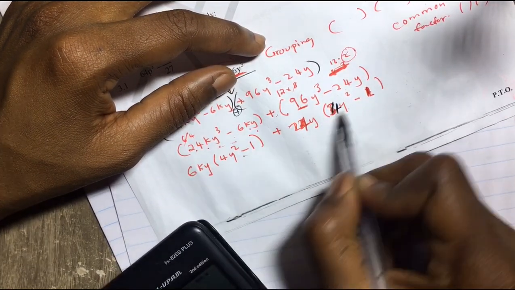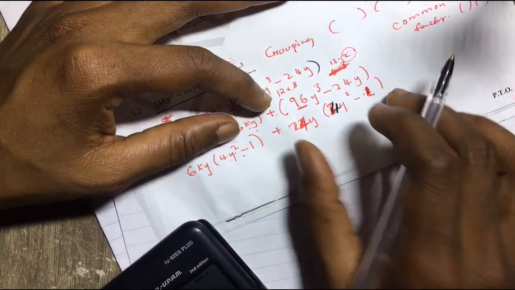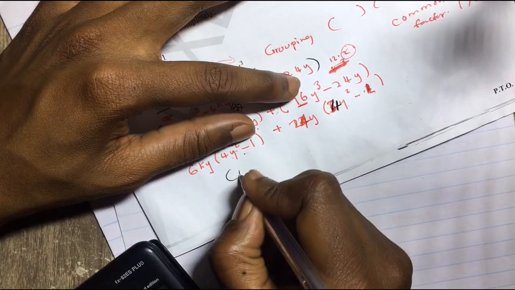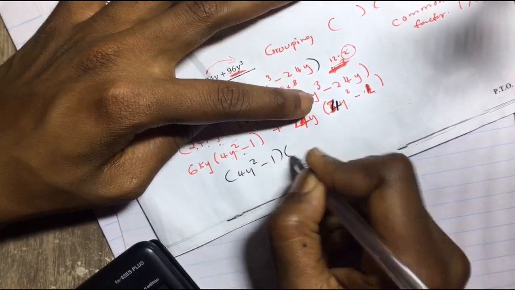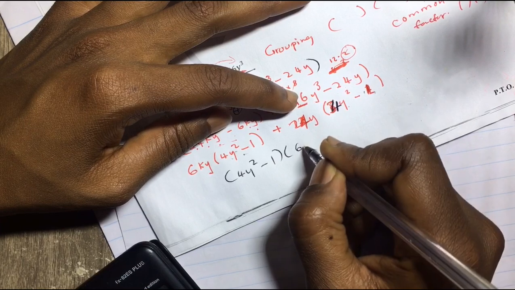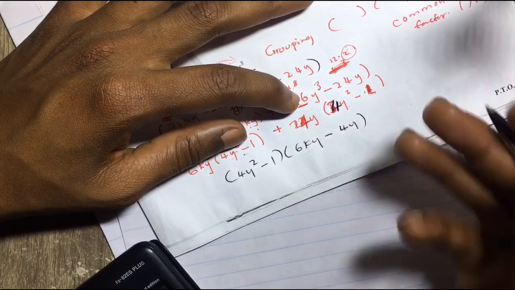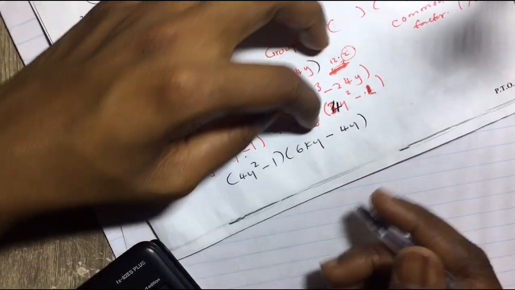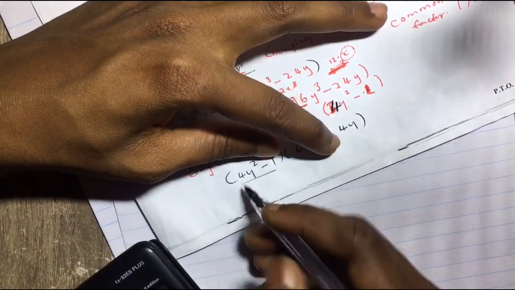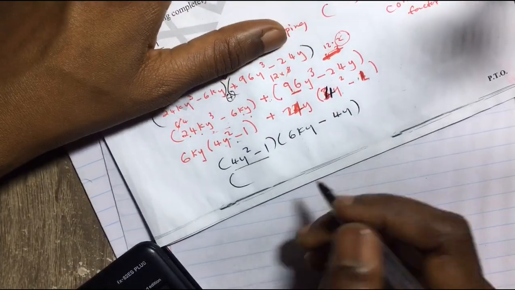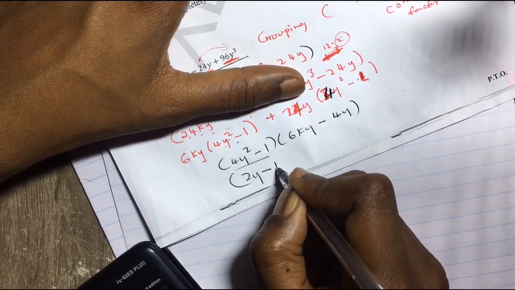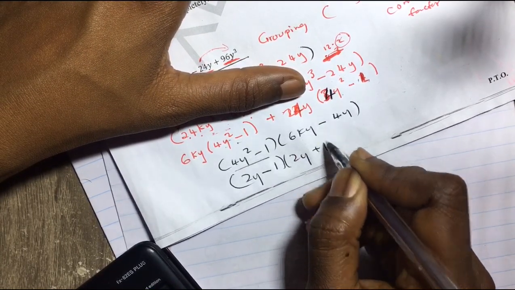Can you see this bracket and this bracket are the same? So we're going to factor out the common factor. 4y squared minus 1 and 6ky minus 4y. Then I'm going to factorize each here. It's going to be 2y minus 1, 2y plus 1.